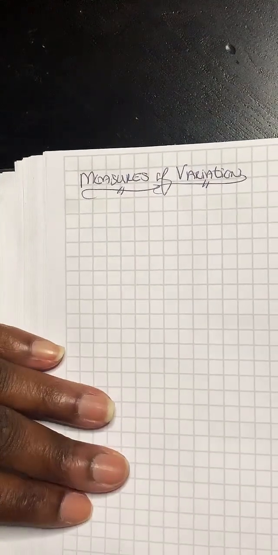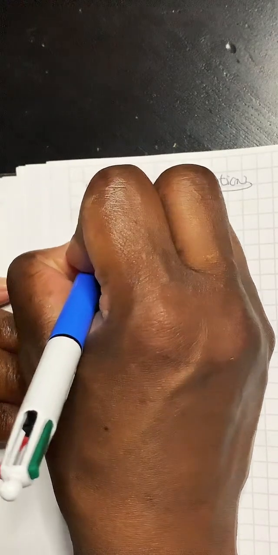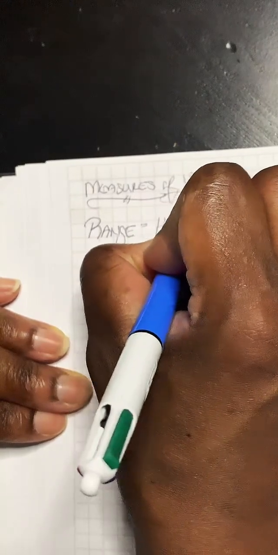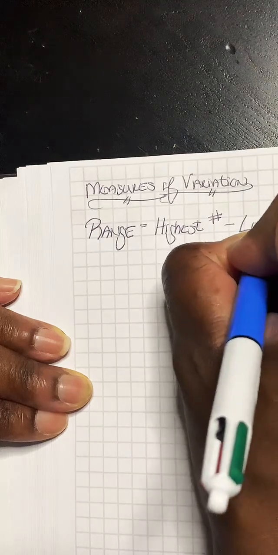Okay. This is when range comes into play. I don't know who started it, but they were mad wrong to do mean, median, mode, and range. No, okay? When you're doing measures of central tendency, it is going to be mean, median, mode. That's it. But range is when you're handling your largest number, your highest number, minus your lowest number.